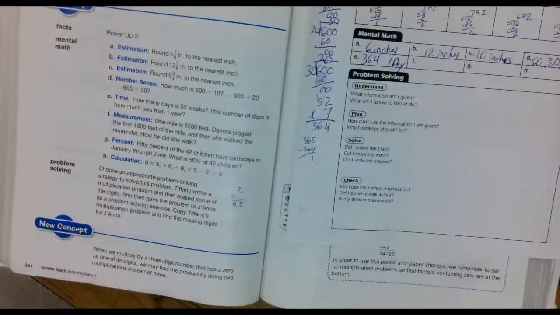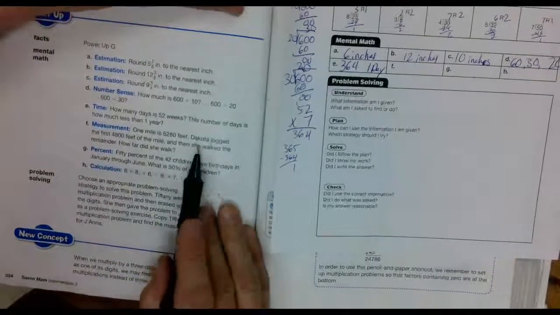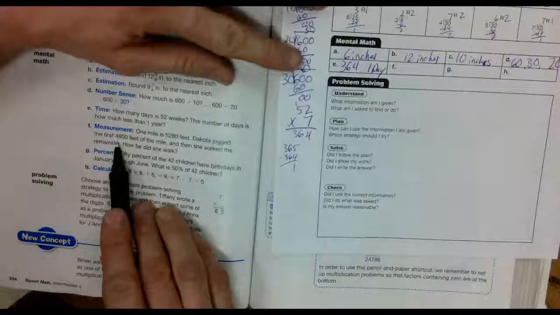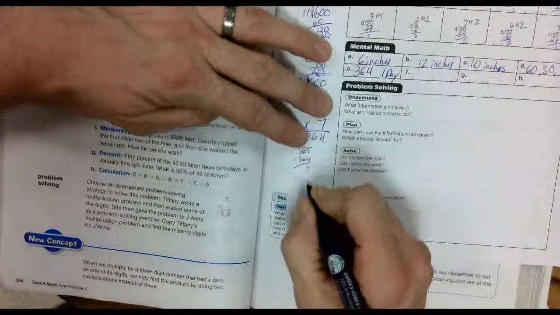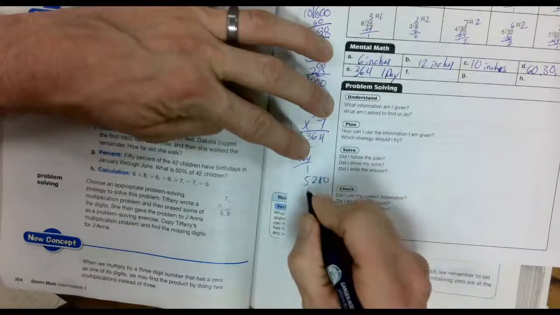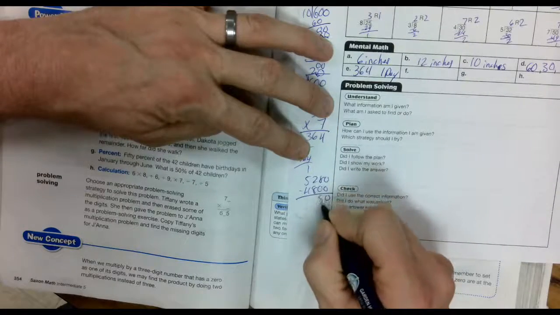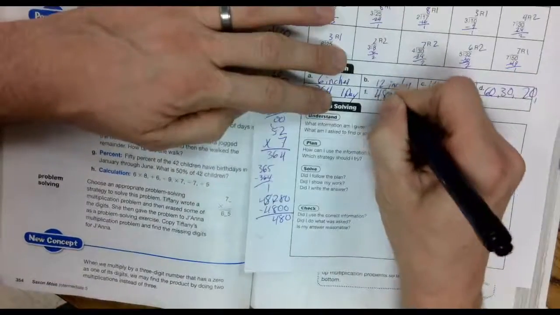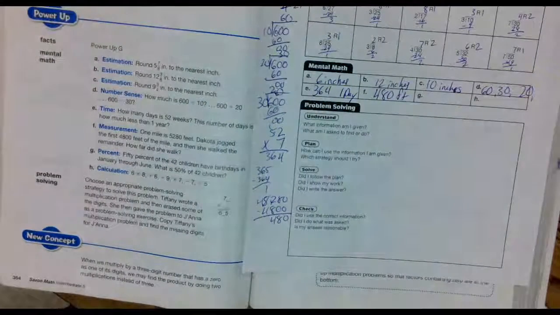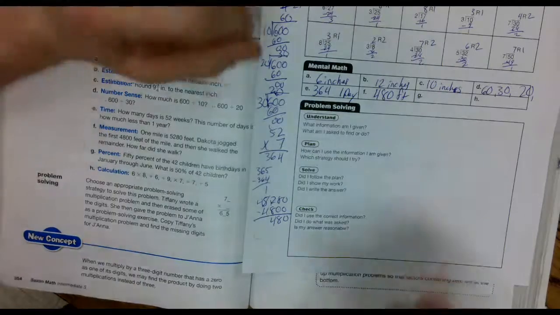F. 1 mile is 5,280 feet. Dakota, that's the name, not the place, jogged the first 4,800 feet of the mile, and then she walked the remainder. How much did she walk? So it's a big old subtraction problem. 5,280 feet minus 4,800 feet. 0 minus 0 is 0. 8 minus 0 is 8. Cross out the 5. 12 minus 8 is 4. 480 feet. So she ran a long ways, and then walked the last little bit.